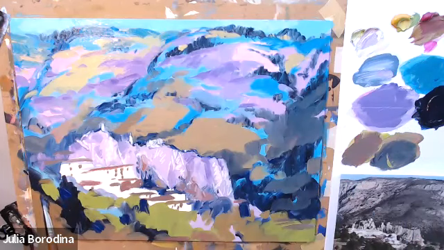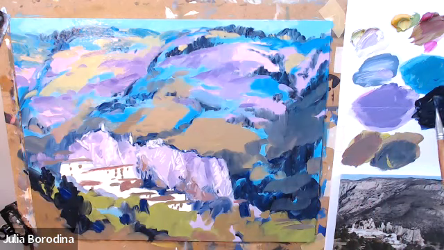Right, let's place a few trees here. Classic Mediterranean pine trees, which have some beautiful round shapes to them.